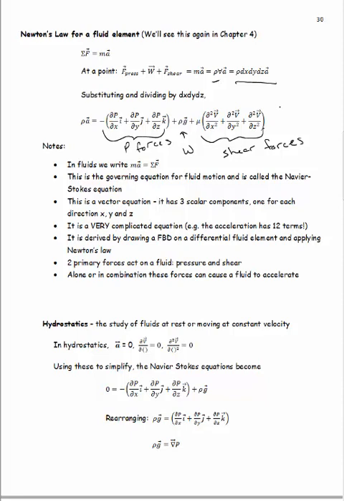Acceleration is not simple in control volume analysis. It actually has 12 terms. We'll get into those a little bit more later. There are again 2 primary forces acting on the fluid, pressure and shear, and these forces will cause a fluid to accelerate.